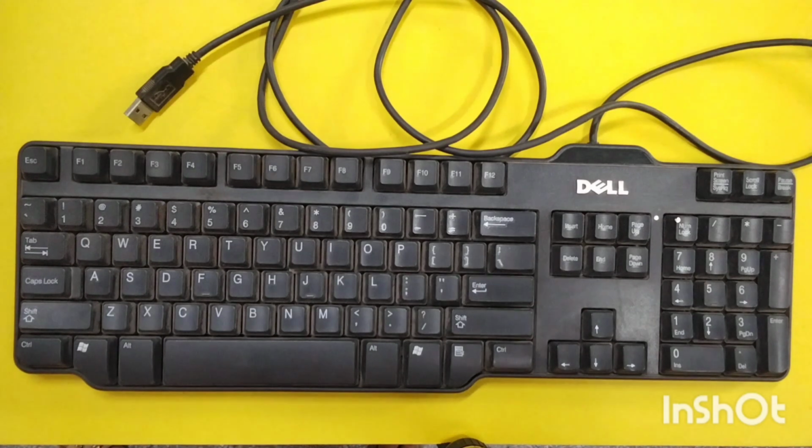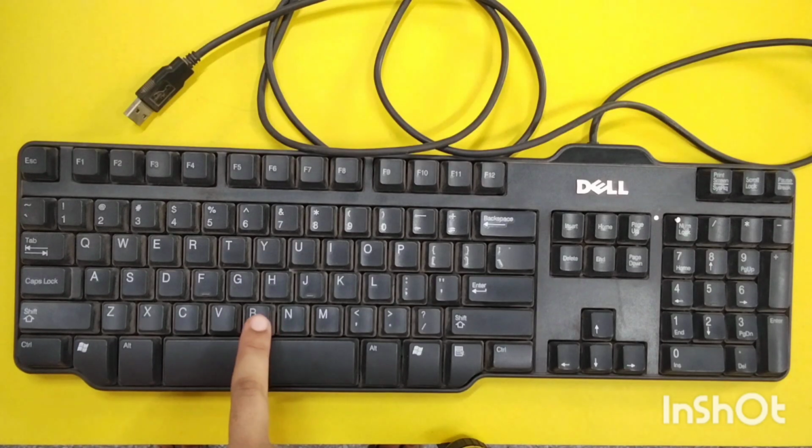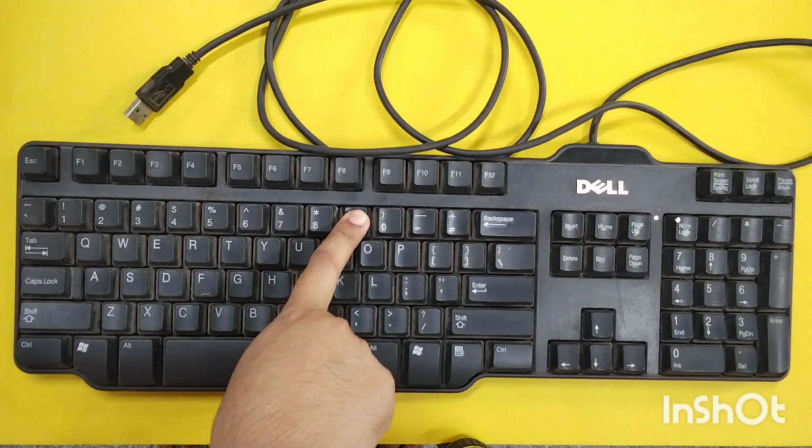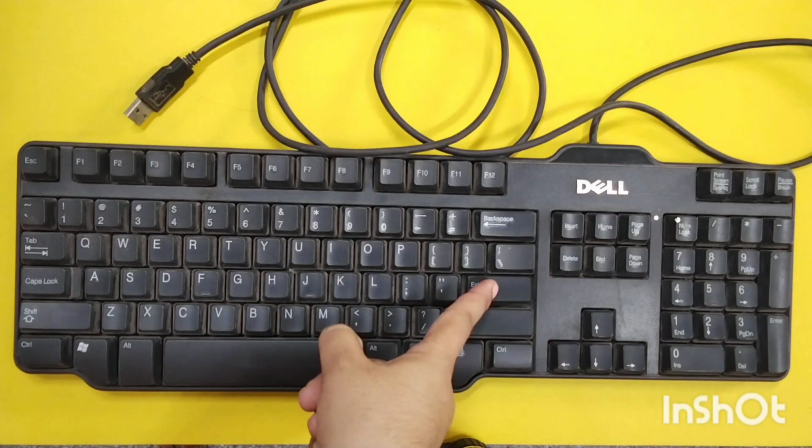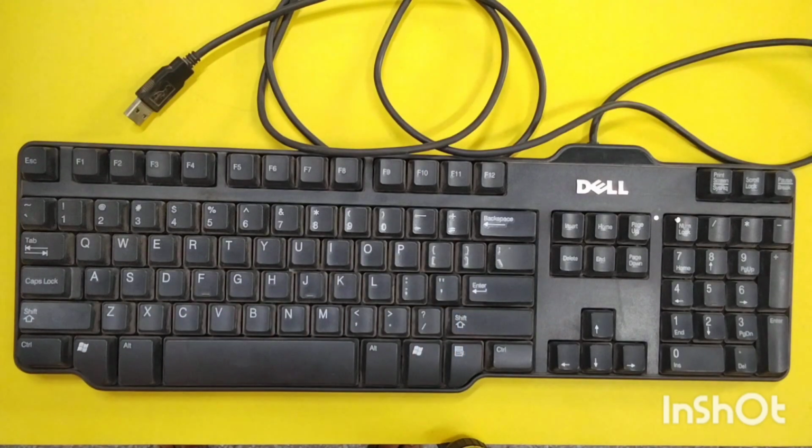Let's play a game. I will say a letter or number. You will quickly find it on the keyboard. Ready? Find the letter B. Great. This is letter B. Find the number 9. This is the 9. Find the enter key. This is the enter key. Find the number 1. This is the number 1.